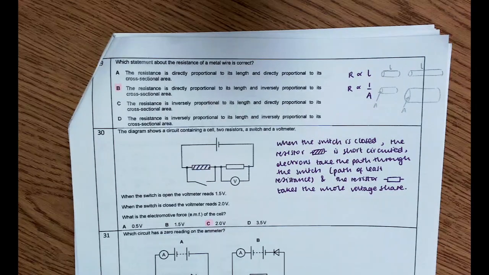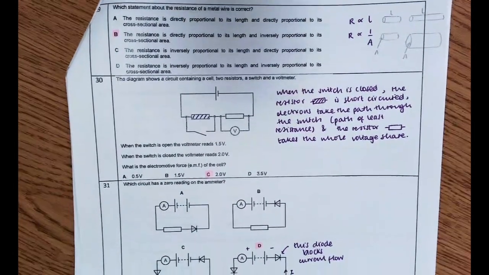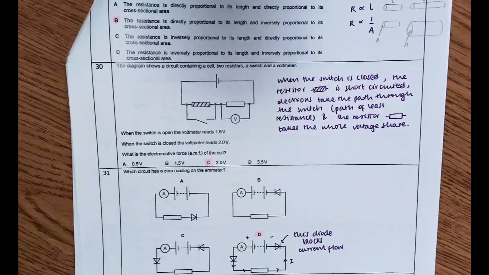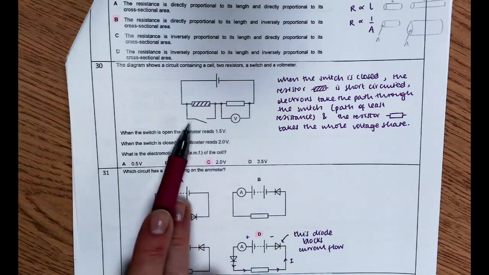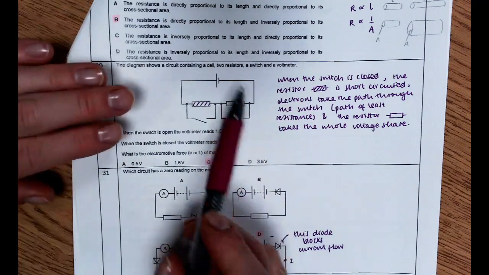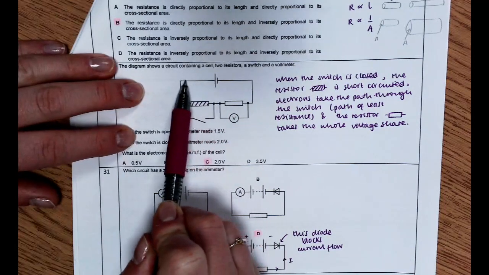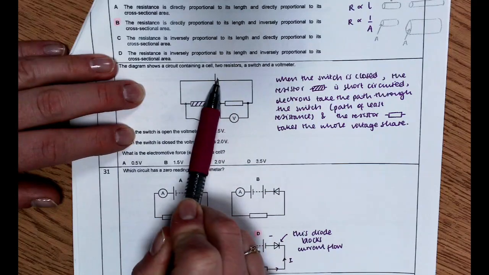30. The diagram shows a circuit containing a cell, 2 resistors, a switch and a voltmeter. When the switch is open, which is how we're seeing it, the voltmeter reads 1.5 volts. When the switch is closed, it reads 2 volts. What is the EMF? So let's look at how it is right now. What we've got is a loop from the cell through the first resistor, the second resistor, and up. And the voltmeter then reads 1.5.